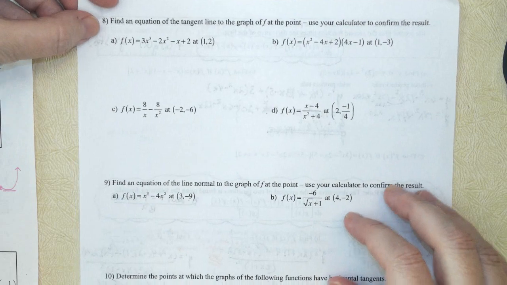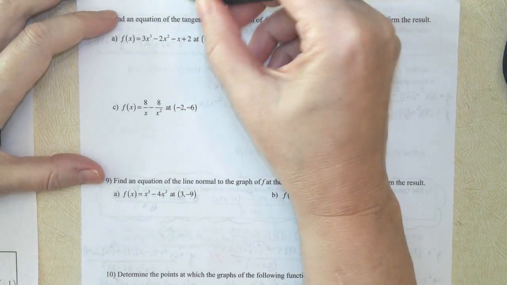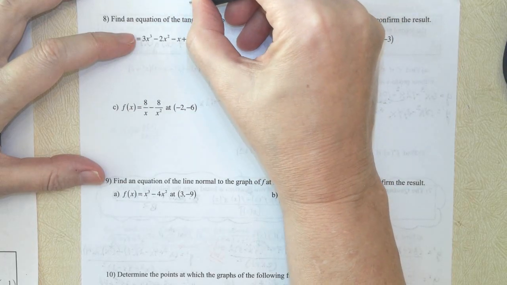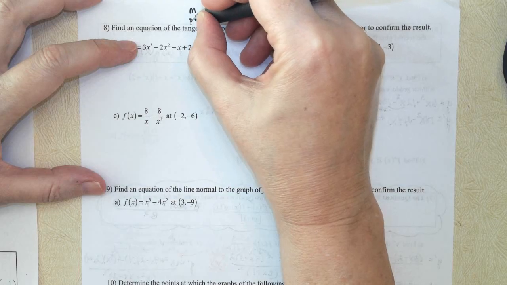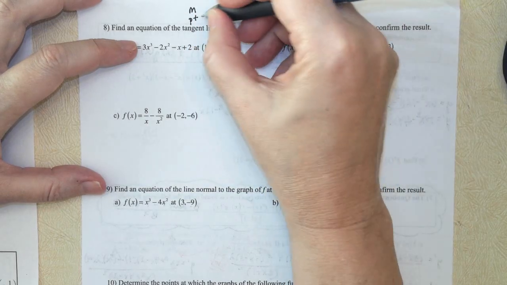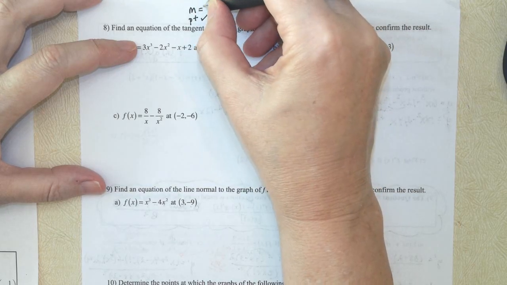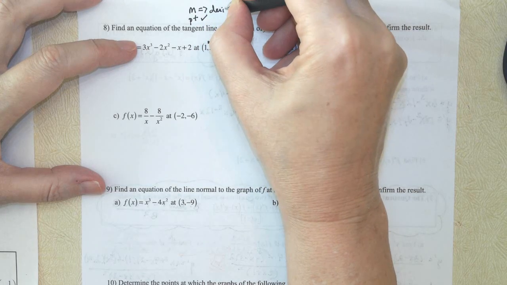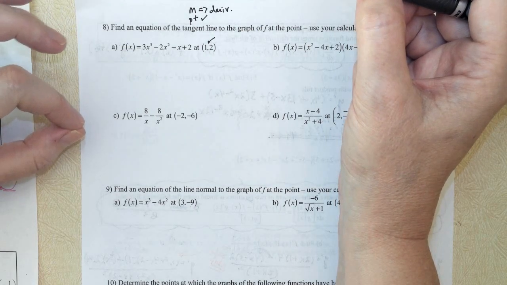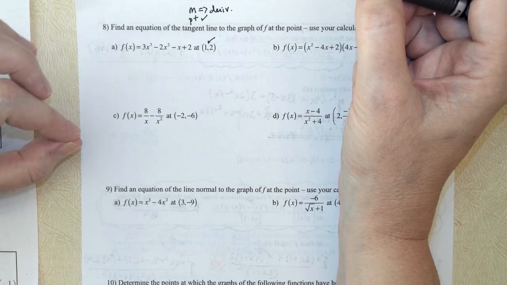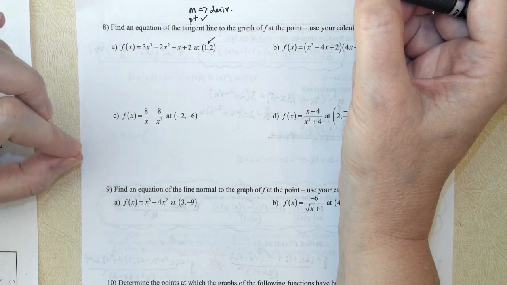All right. So when we talk about the equation of a tangent line, we're going to need a slope, so we need an m, and we need a point. Okay, so there's our point. We've got that taken care of, but we need a slope. Well, slope comes from a derivative. Remember, tangent line means the instantaneous rate of change at that moment in time. It's not an average, it's the instantaneous rate.